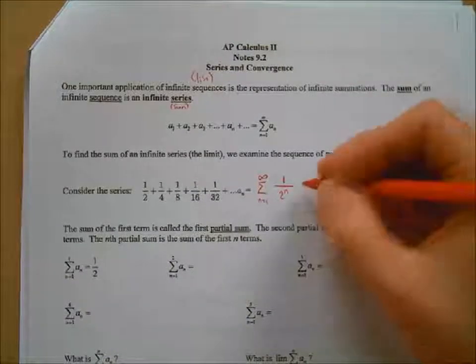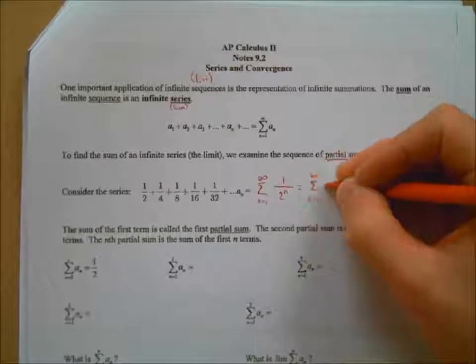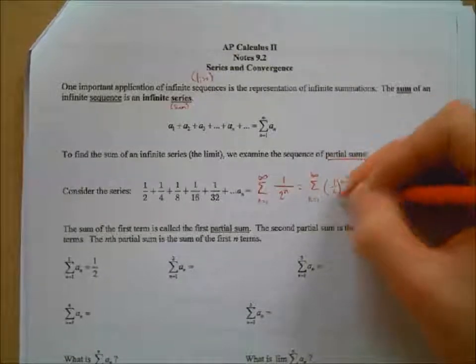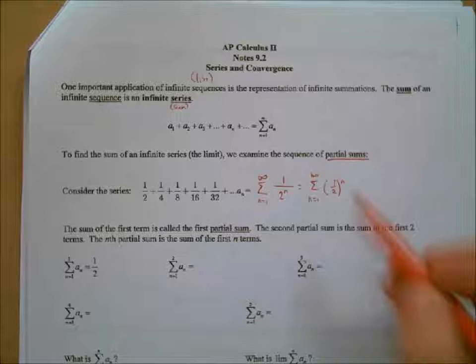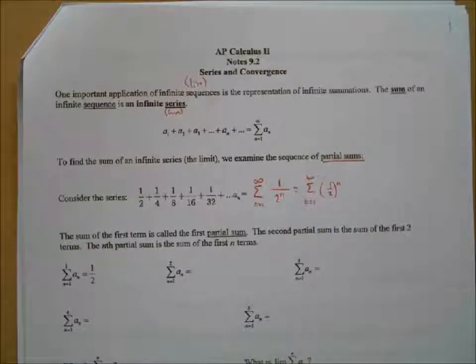Or if I write it a slightly different way, I could also say the quantity 1/2 to the n power, right? Those are saying the same thing, because 1 to the n would still be just 1, and 2 to the n would still be 2 to the n there. So one of those two ways there. Okay.